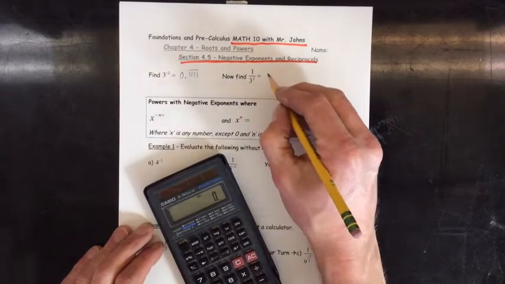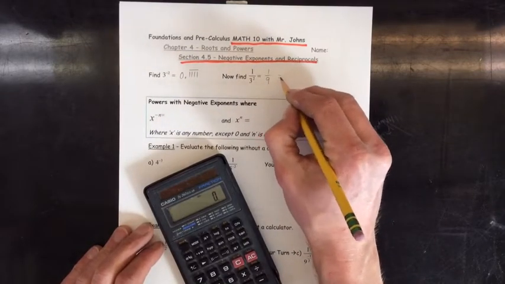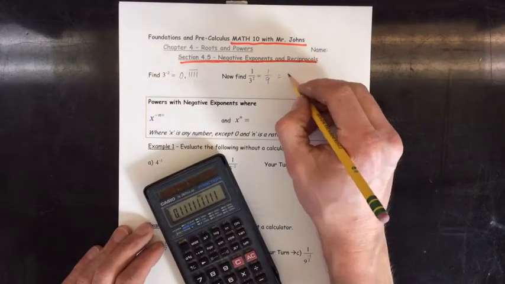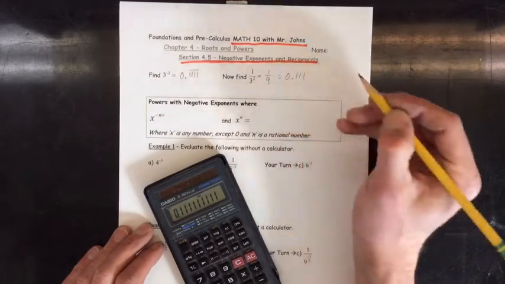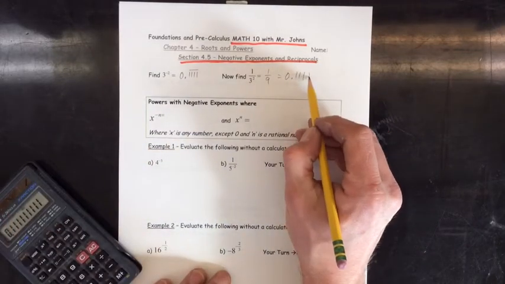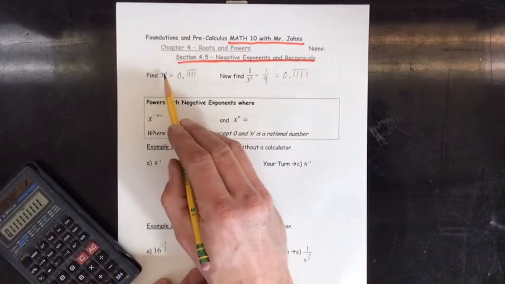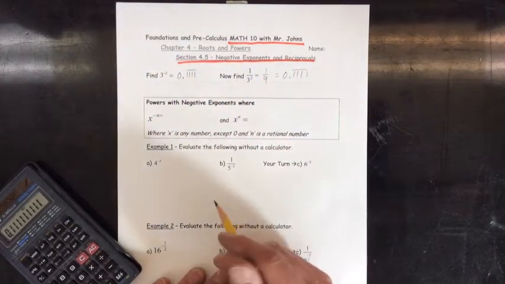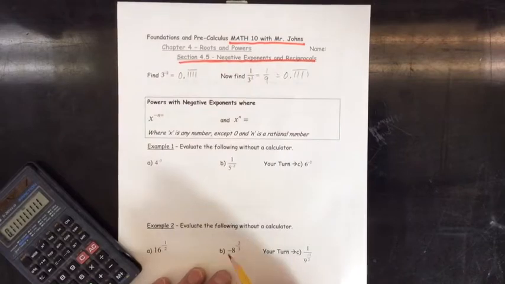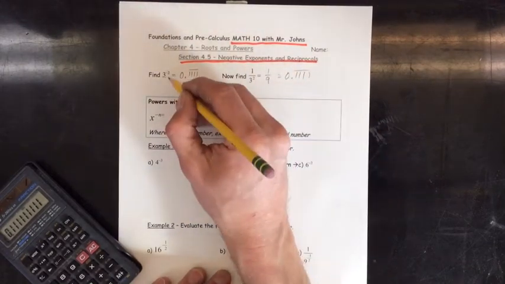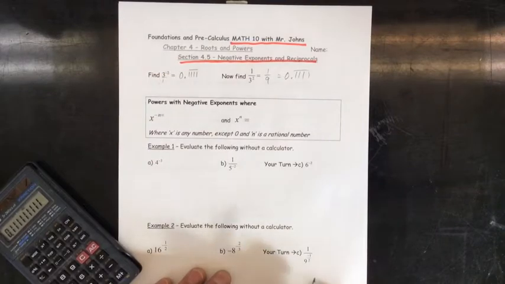It's the same as saying 1 over 9, and 1 divided by 9 is equal to 0.111. Now, I didn't prove it, but what I was trying to show you is that 3 to the negative 2 is the same as 1 over 3 squared. So the important thing to note is that the negative basically reciprocates the number.